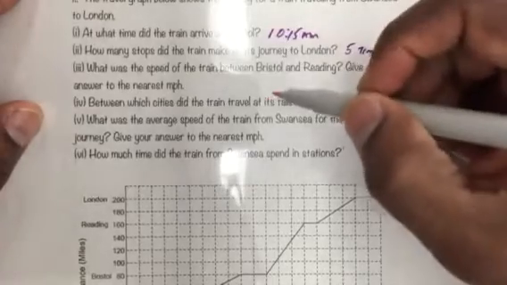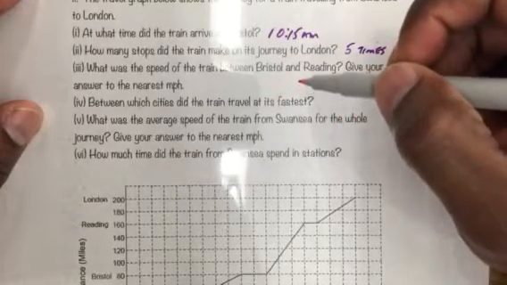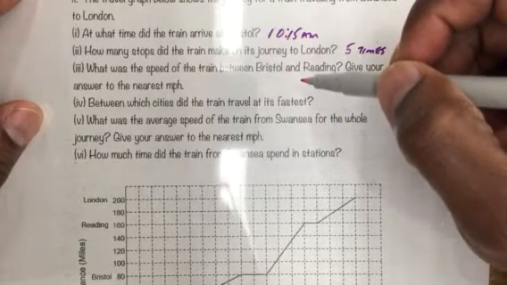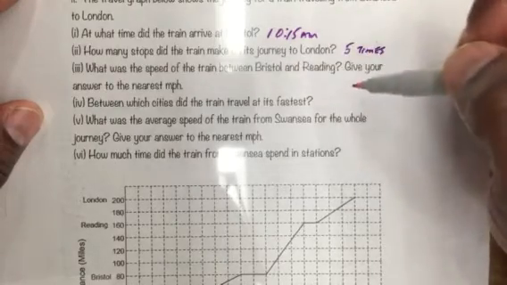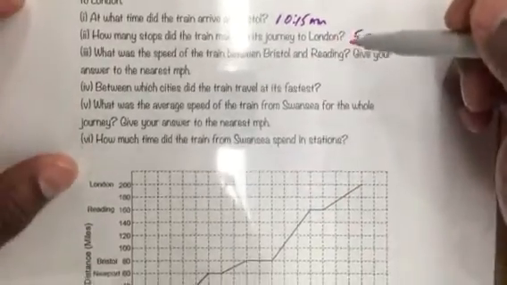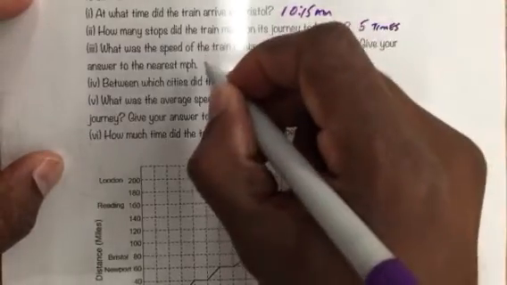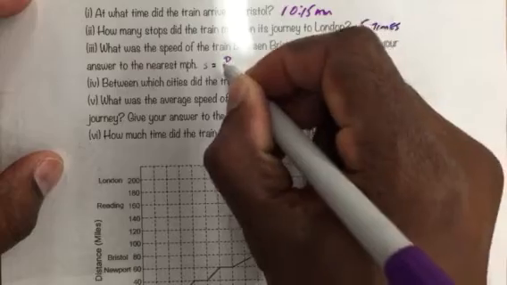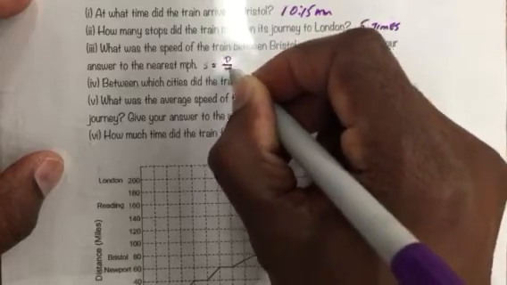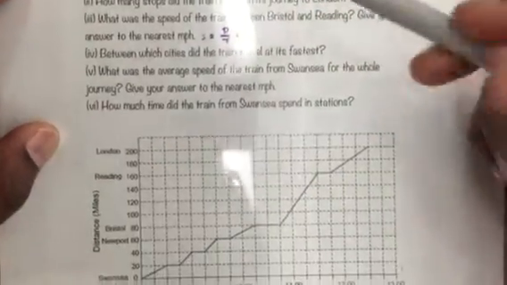Now this one's going to involve a little bit more work and require you to use the previous knowledge that we've learned in the classroom. It says, what was the speed of the train between Bristol and Reading? And give your answer to the nearest miles per hour. First of all, we should write down what we already know. We know that speed is equal to the distance an object travels divided by the time it takes that object to get there. Okay, and so it's the distance between Bristol and Reading.